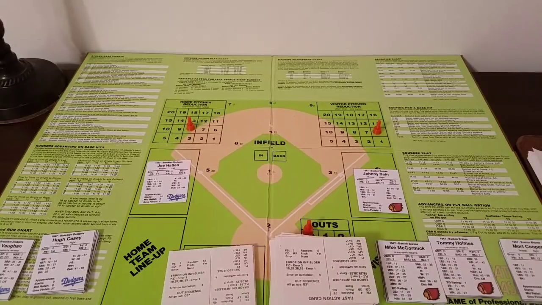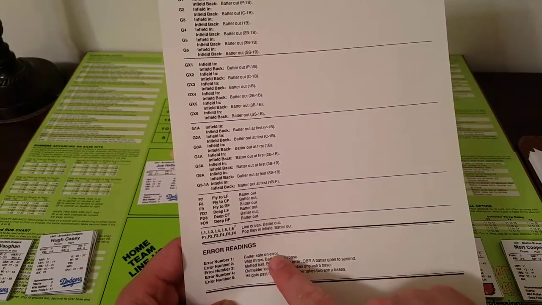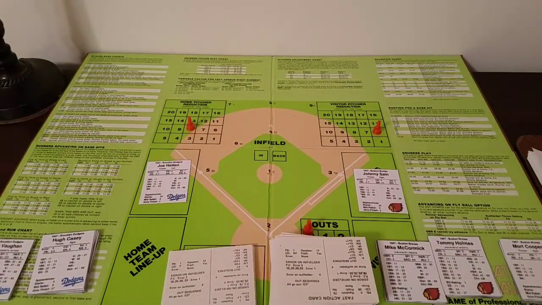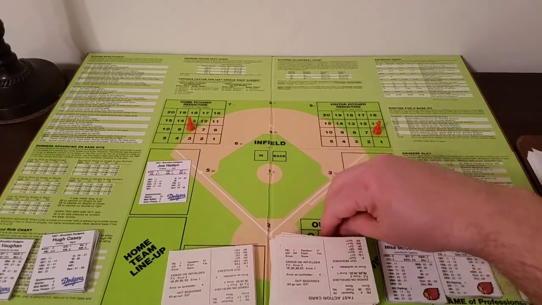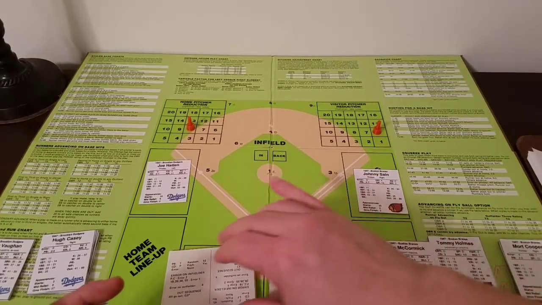So let's go to the board for error 1. Now I gotta remember where the error 1 is. No, it's on here. Oh, it's with the base running situation, which was bases empty. So let's go to bases empty. Flip chart. And look at error 1. Error 1 says batter safe on error. Nothing fancy there. Just going to be an E6. So Dixie Walker reaches on the E6. You do not penalize Sain for that. So with 2 outs, runner at first on the error.